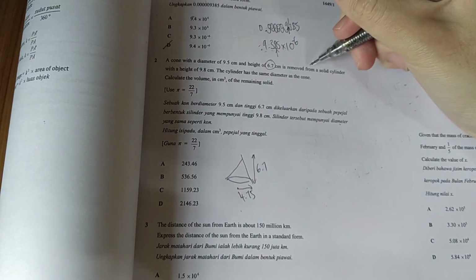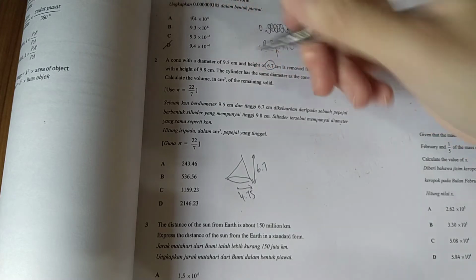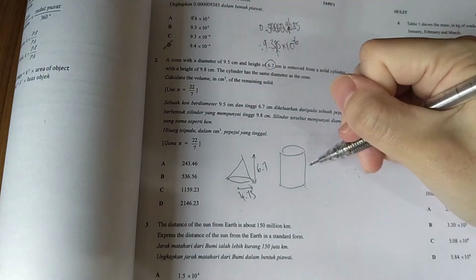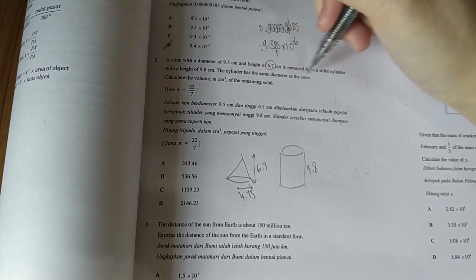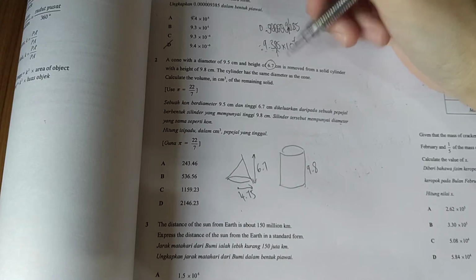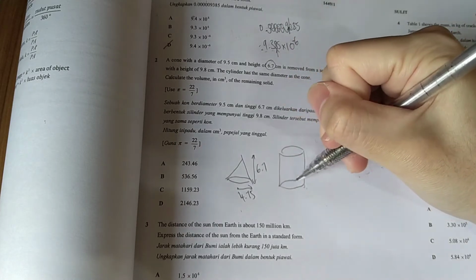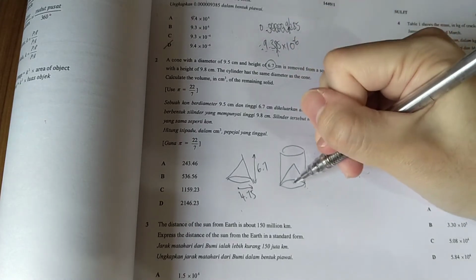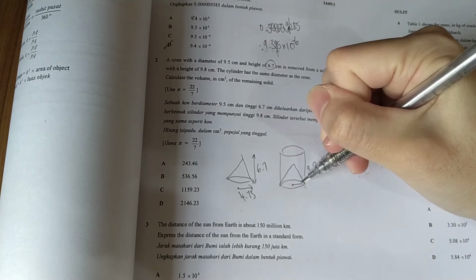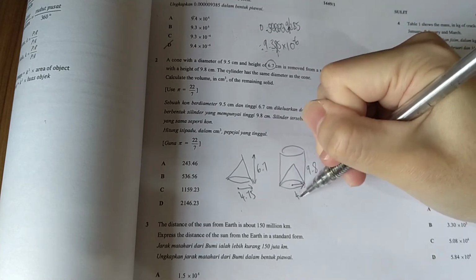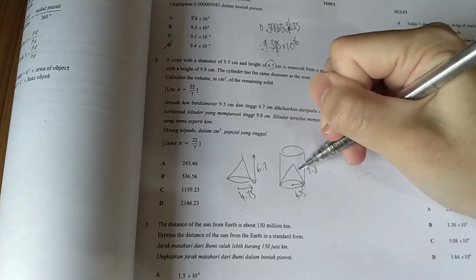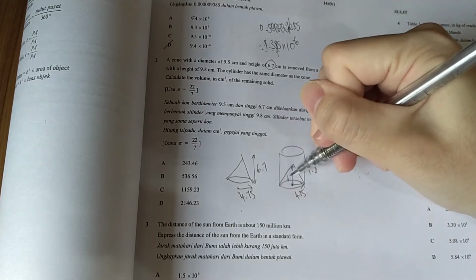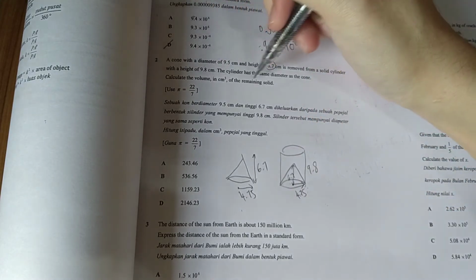And then they say it is removed from a solid cylinder with height of 9.8. So now there's a cylinder, and for the cylinder the height is 9.8, and then what else? The cylinder has the same diameter as the cone. So it means that the cone will be here, because they say the cone is removed from the cylinder, right? They both have the same diameter or same radius. It means the radius of the cylinder is 4.75, the radius of the cone also 4.75, but the height is different, because the height of the cylinder is higher. The height of the cone is 6.7. Calculate volume of remaining solid.